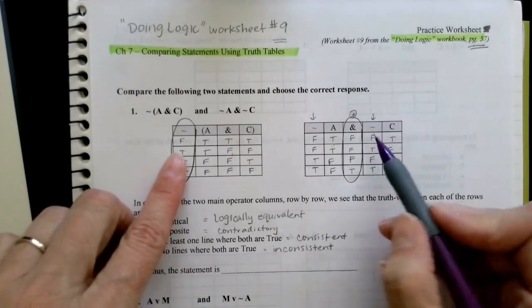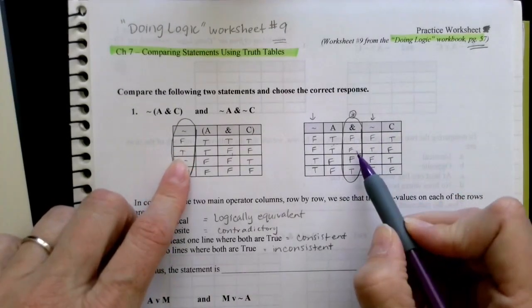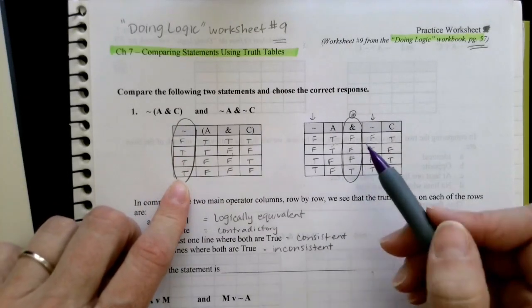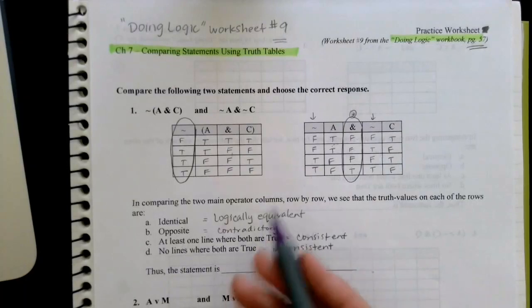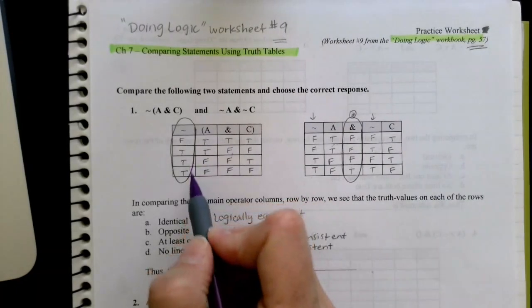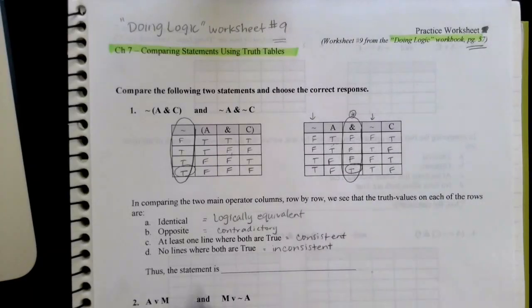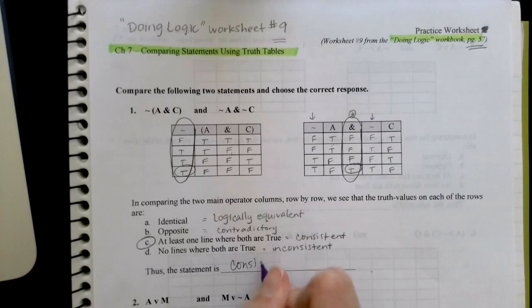So we have these are the same, these are opposite, opposite, the same. So we basically are looking at least one line where both are true. We have that line and that line. So this is a consistent statement. I'm sorry, these statements are consistent.